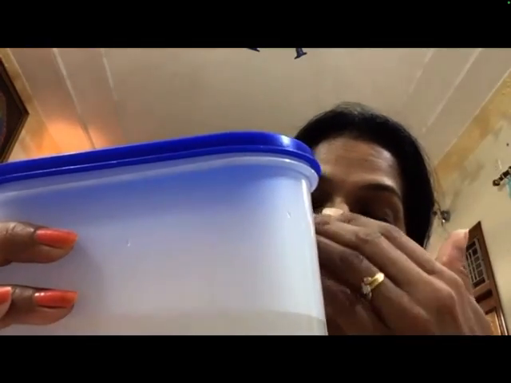Some of the liquid molecules will be going up. At equilibrium, the rate of condensation and the rate of evaporation become equal. At that time, we say an equilibrium is reached.